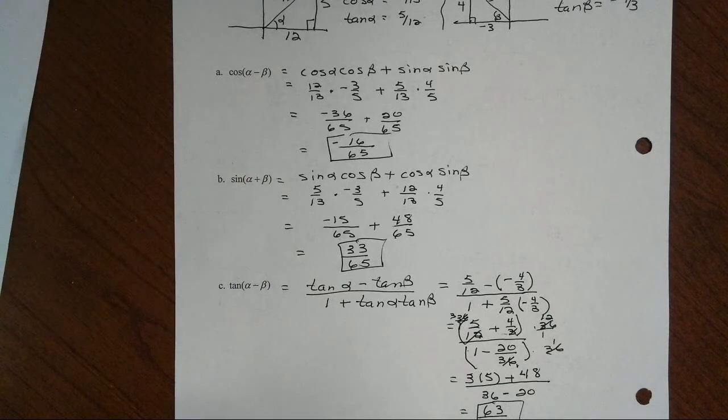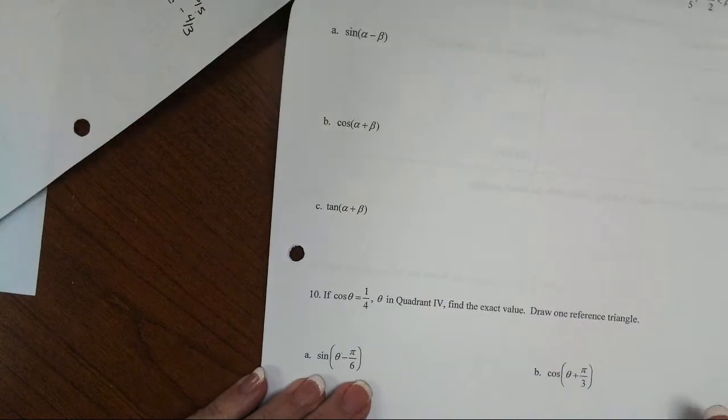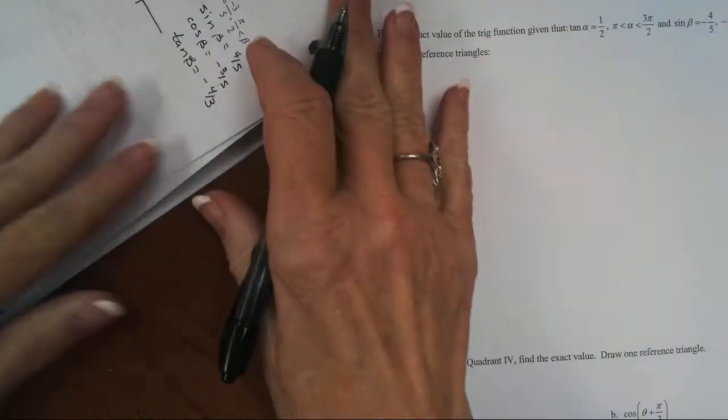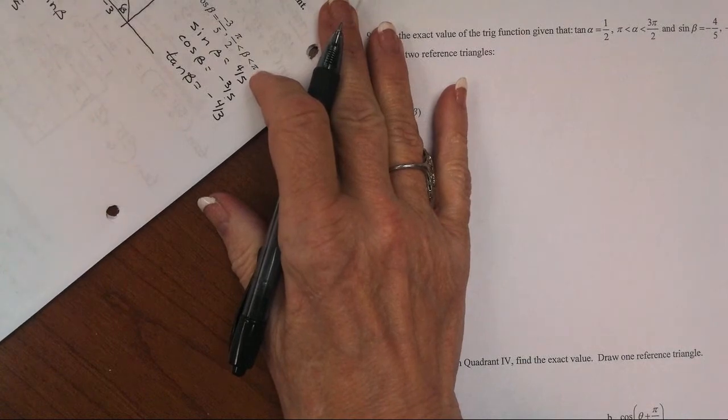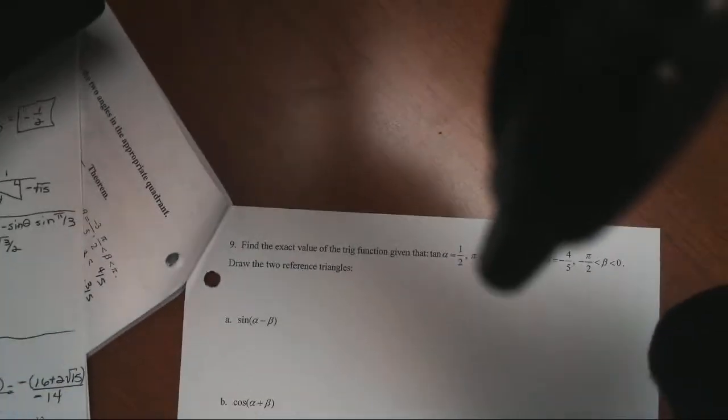Okay. And so then we go to the next page, and we do the same sort of thing. We're given slightly different triangles, but basically we're doing the same thing. I'll move this a little bit so that we can see better.